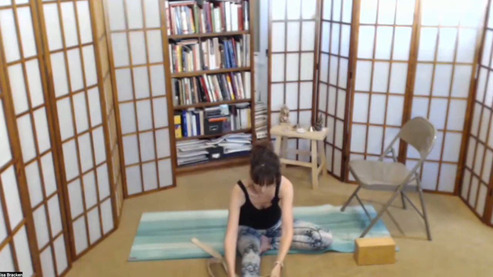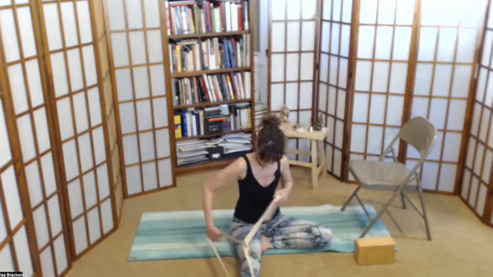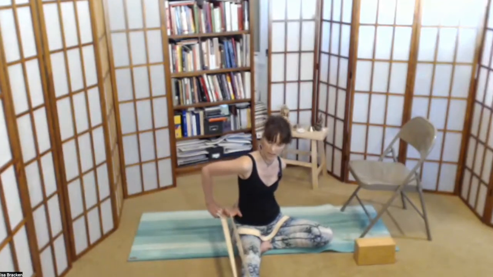Take your loop. Bring it over your left toes, the ball of your left foot. The loop strap comes down the outer seam of your left leg. Take your right arm out to the right. Internally rotate your right arm. Okay. Then bend your right elbow, sweep your forearm behind your back, and hook your right hand into your loop, into your strap.